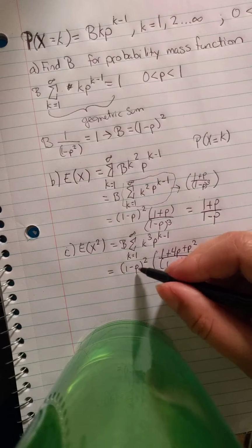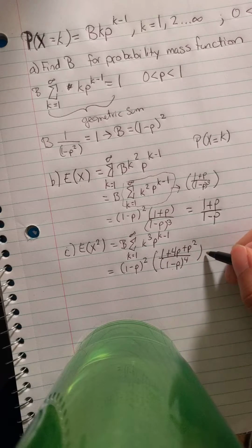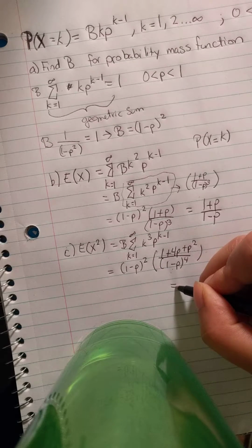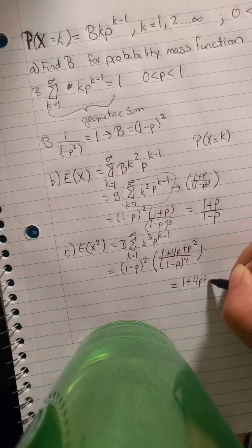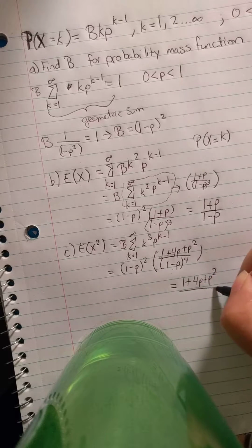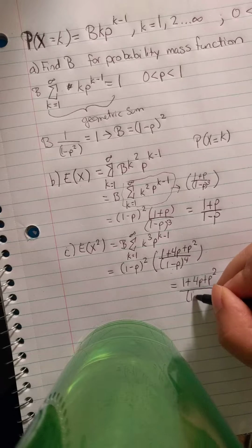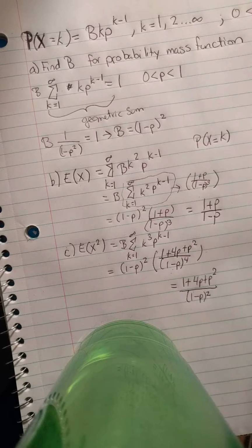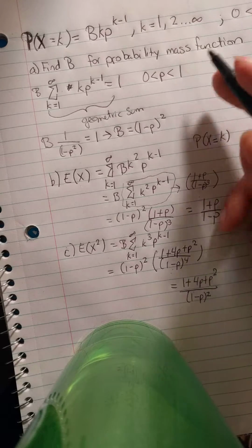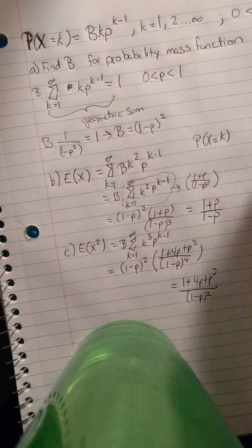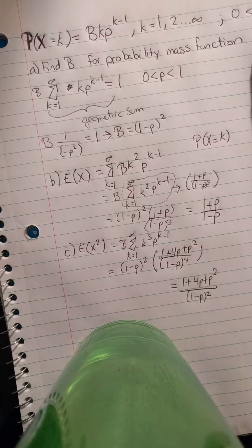Okay, and then when this cancels with this, you end up with 1 plus 4p plus p squared over 1 minus p squared. So essentially the technique across all this is to use the geometric sums.